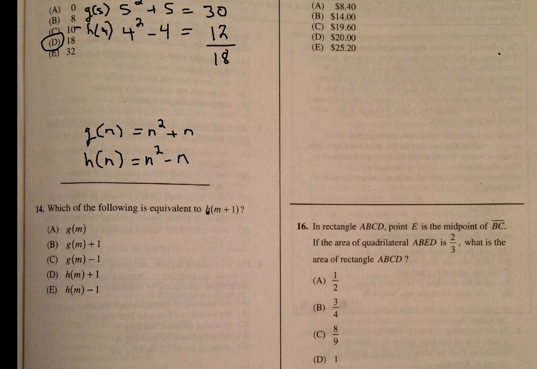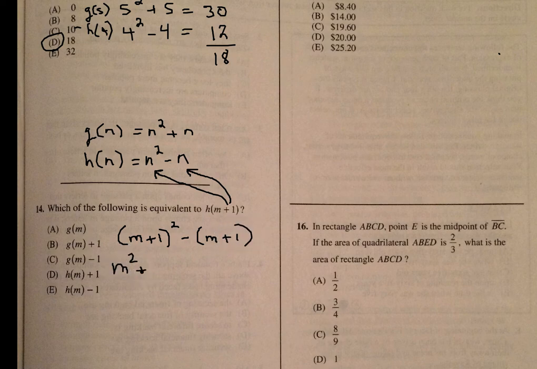You can do it two different ways. I'm going to go to the h function and replace the n's with m plus 1. So here we go, m plus 1. We'll do it algebraically, then we'll pick numbers. Minus m plus 1. FOIL this, so we get m squared plus 2m plus 1.